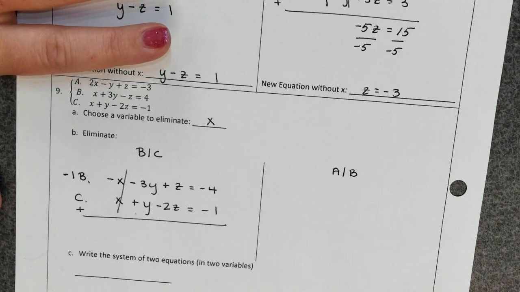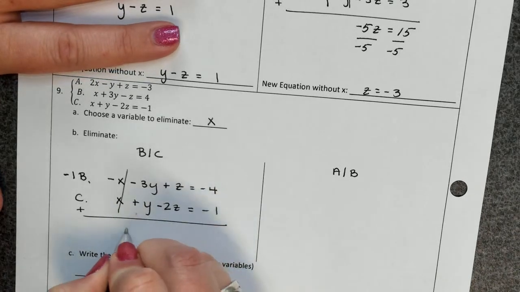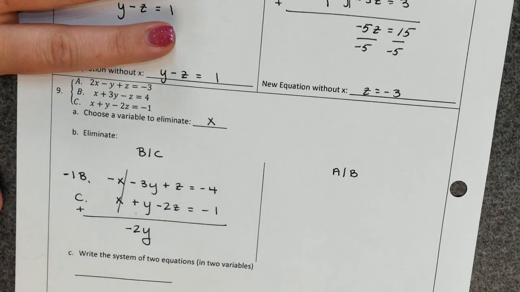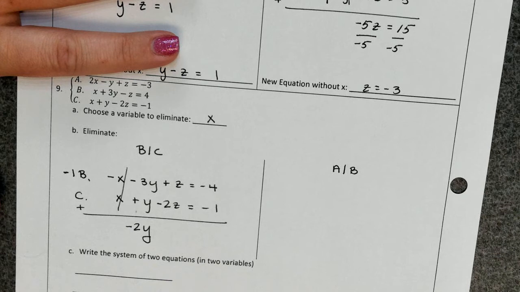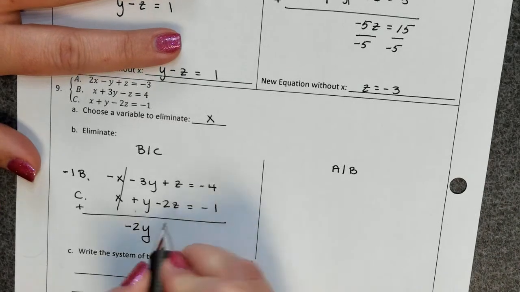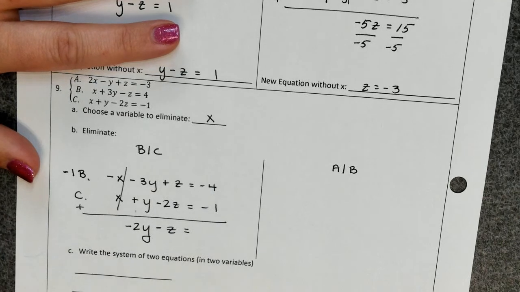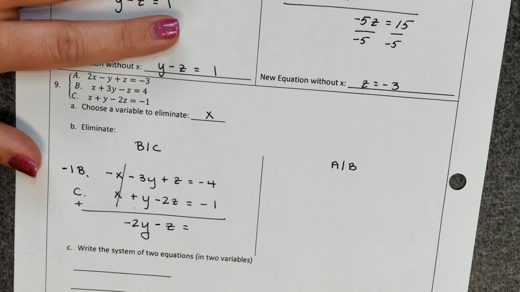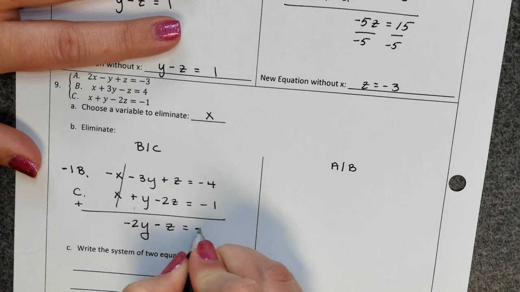Okay. -3y and a positive y make how many y's? -2y. Okay. A positive z and a -2z make what? -1z. -4 and -1 make -5.